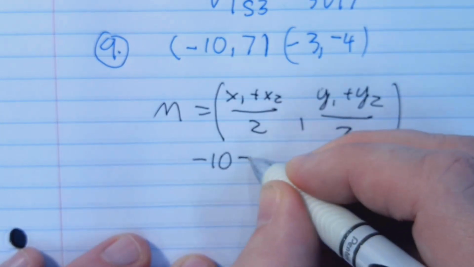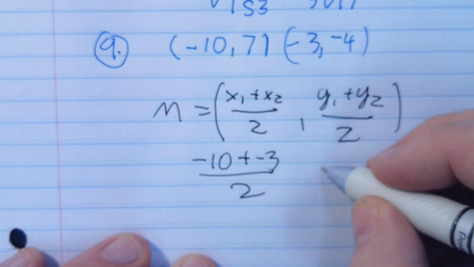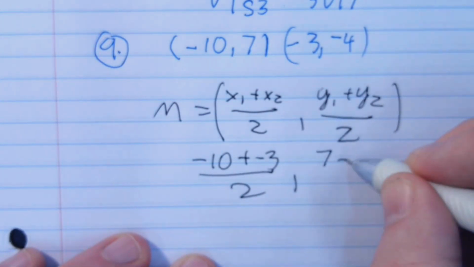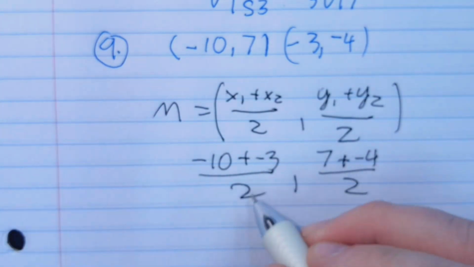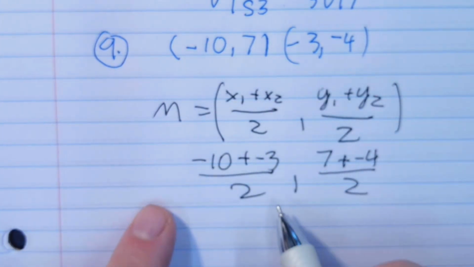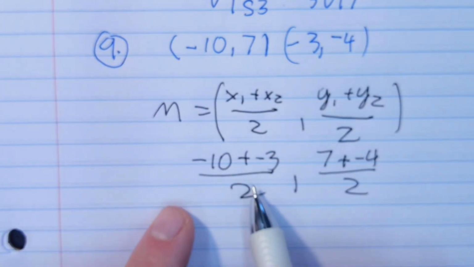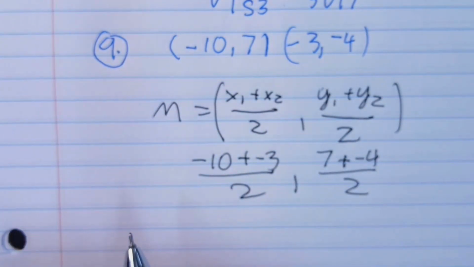So 9. Let's get this done. -10 plus -3 divided by 2. I'll do the other one too here. 7 plus -4 divided by 2. This is the minimum amount of work you need to do, right here. Because you can put this in the calculator, right? So make sure you do this, because then I can look and see that you set up the problem right.